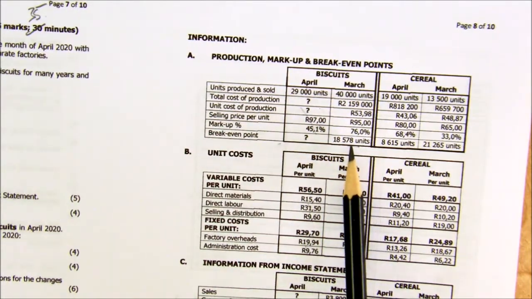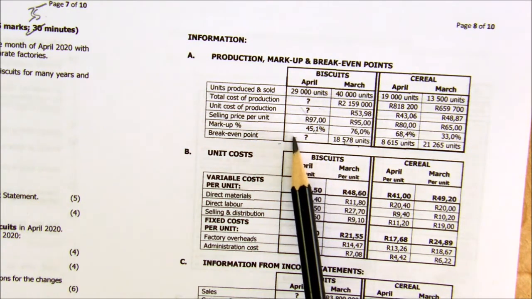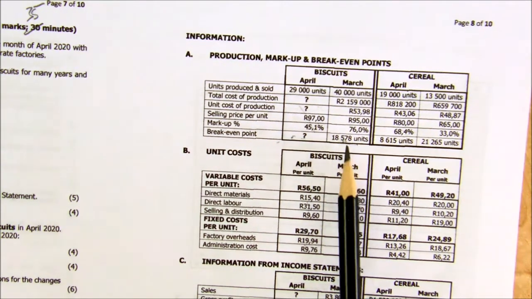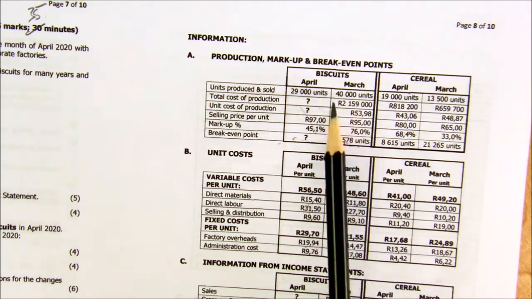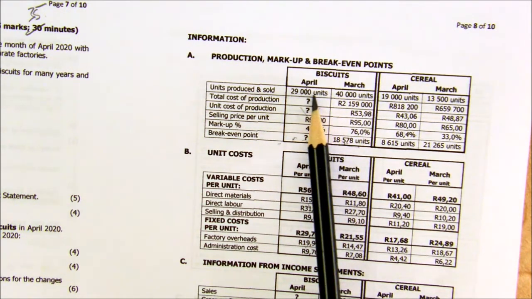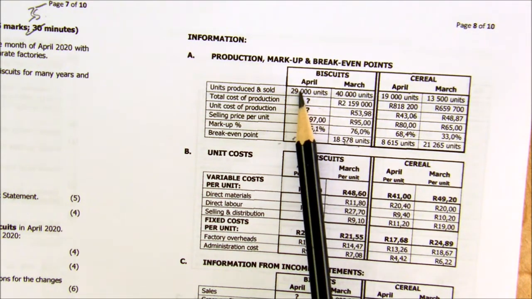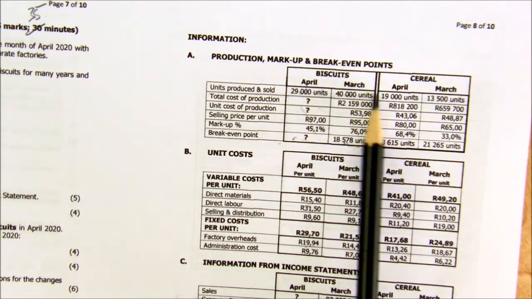So last year we were at 18,578 and already we were making a profit. This year we have to make 21,000, so that's not good, because we're going to have to make more units before we can start making a profit. So that's the first point. You need to compare that to that. Secondly, your production. Last year you were making 40,000 units, and this year you are making 29,000 units. So again, not good. You are making fewer units than you were last year.